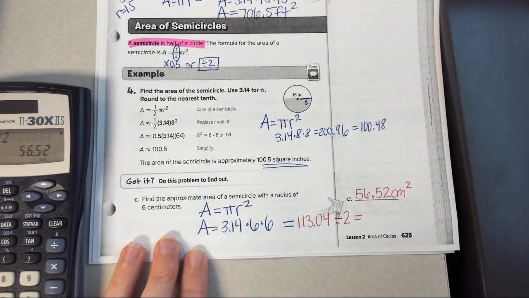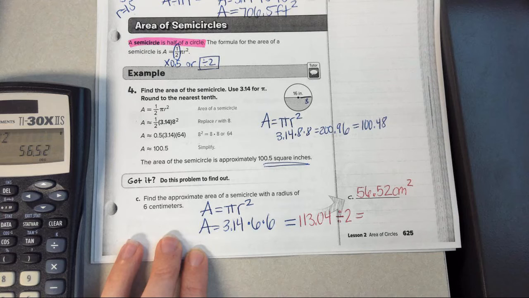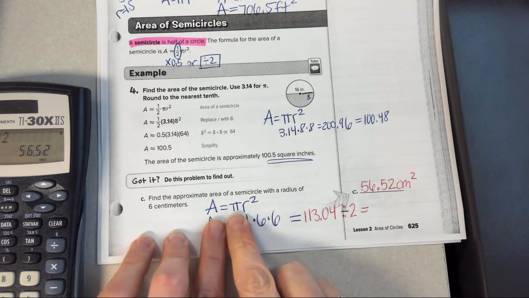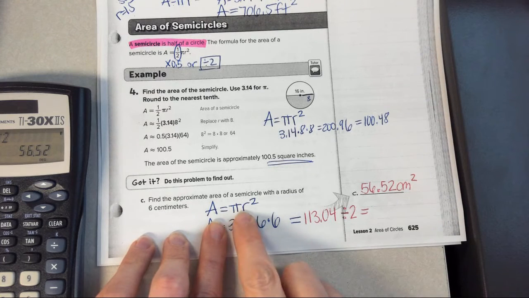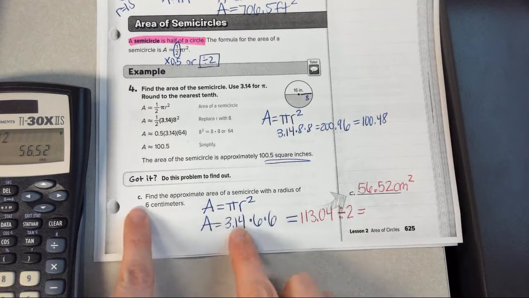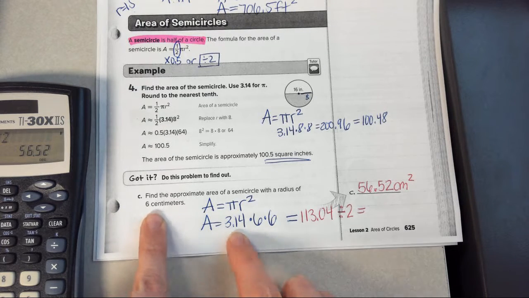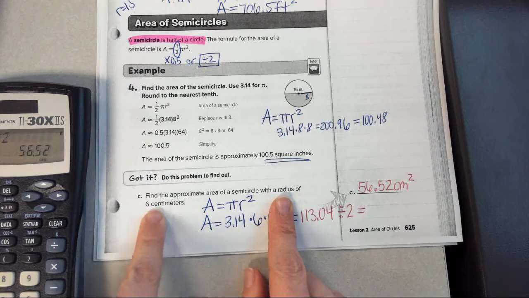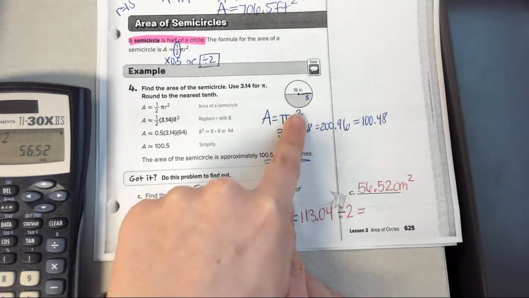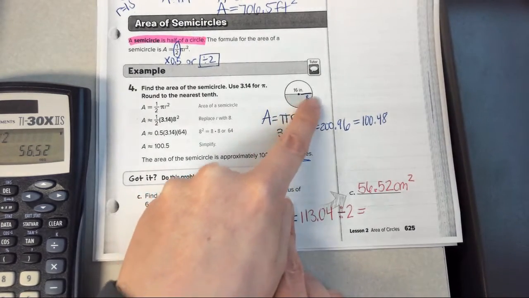Alright, so on letter C, it says find the approximate area of a semicircle with a radius of 6 centimeters. So again, find your area, pi times radius times radius. So pi is 3.14. It told us the radius is 6. We didn't have to cut it in half at all because it gave us the radius. Up here we had to cut it in half because it gave us the diameter.